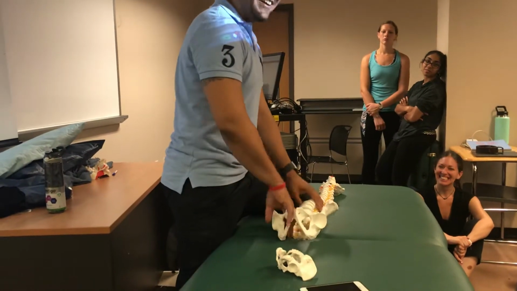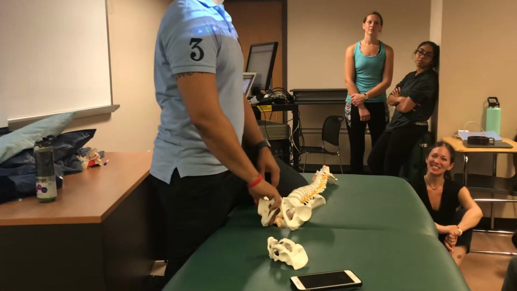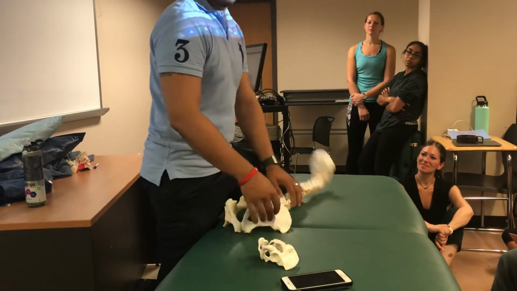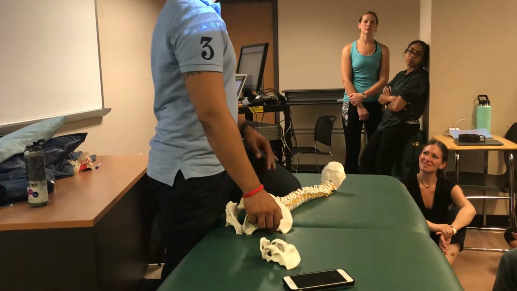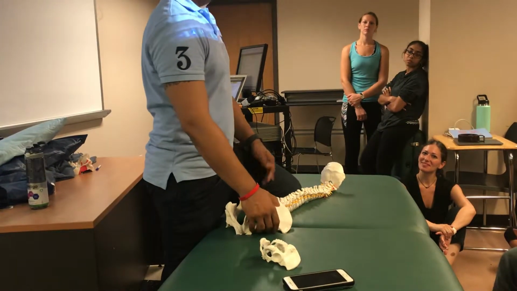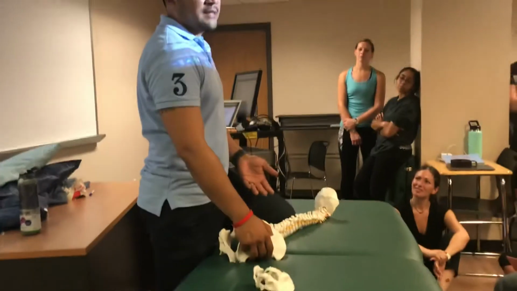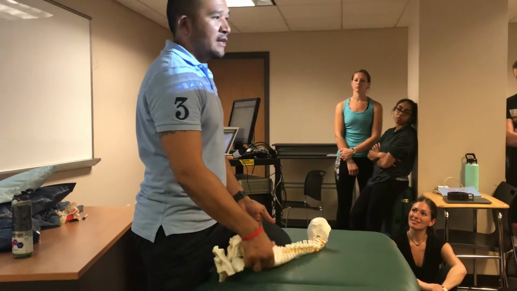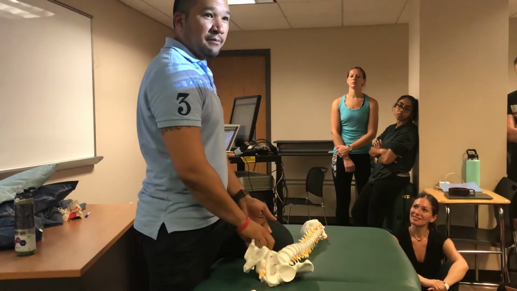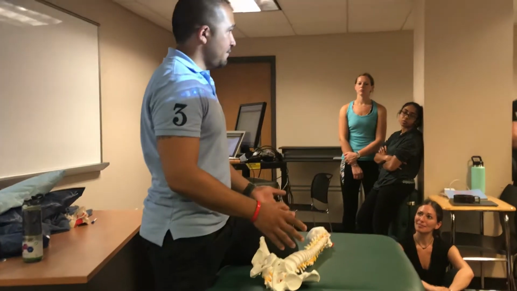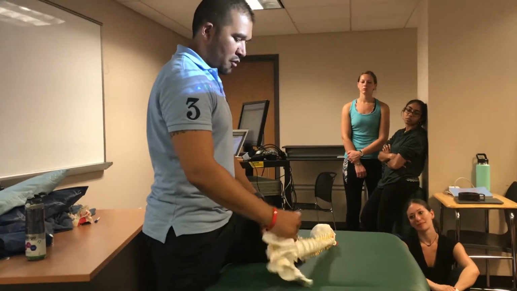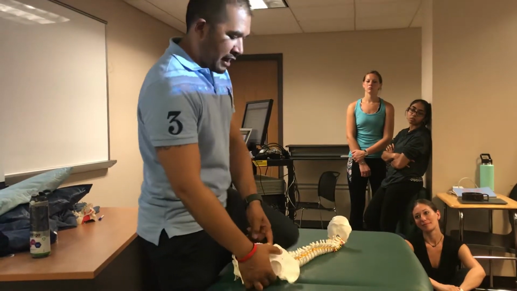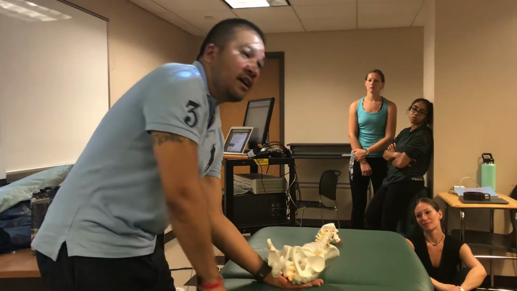Alright, so anyways, I need to test the sacrum, okay? So here's the tricky part, right? When you're doing this test here, we're not testing the sacrum moving on the ilium. We're going to test the ilium moving on the sacrum. It's the same thing. Okay? So what's going to happen is that I'm going to hold his sacrum.